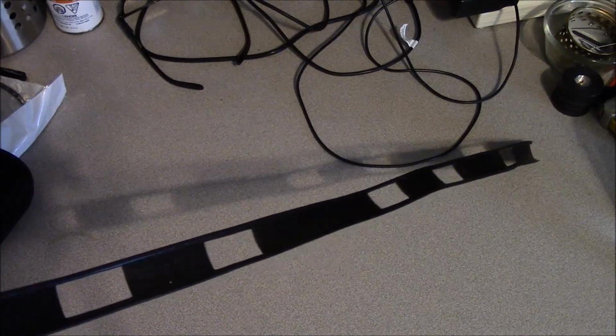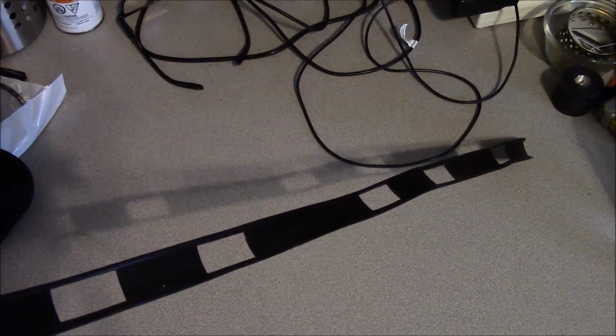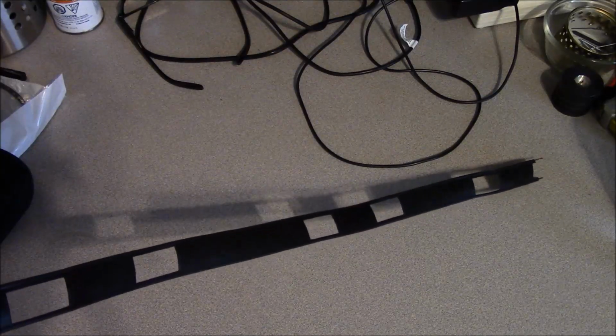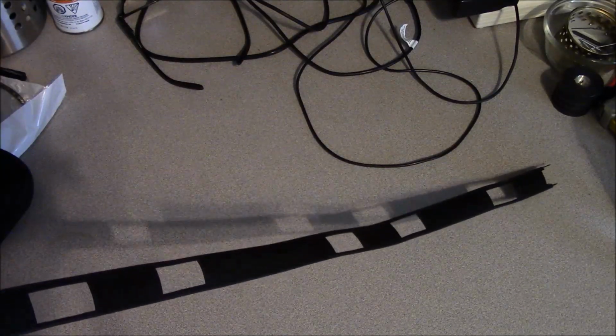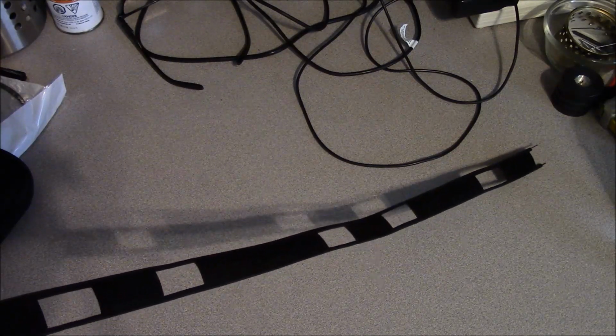An important thing to remember in regards to pre-made balanced feed line is that it's quite rare in the wild. I mean, the only place you're typically going to find something like this is going to be in the hands of an amateur radio operator.